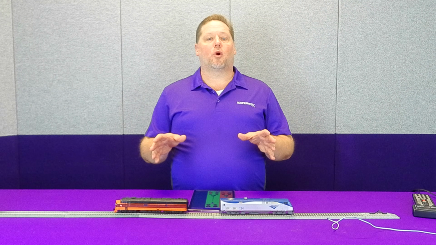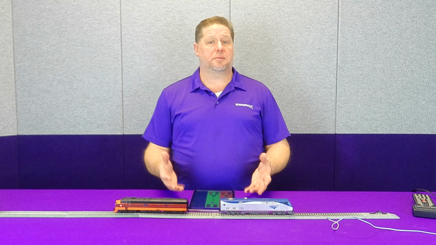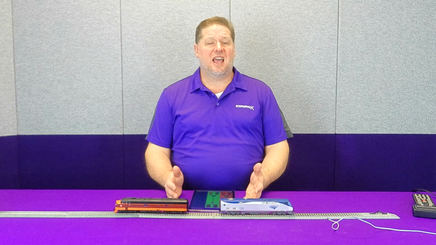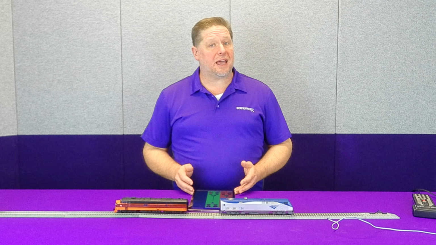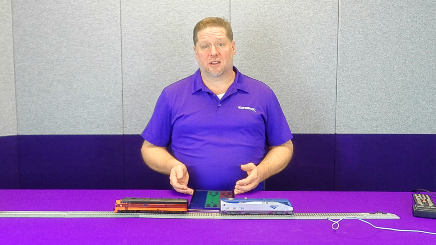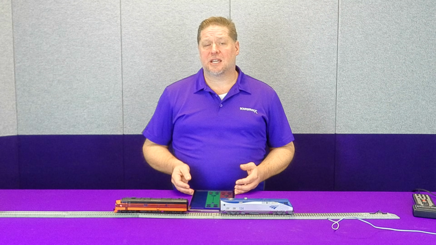Now, one thing I do want to point out is both of these models are equipped with LEDs. So the lighting values I'm going to be giving you are for LEDs. And if you want to know what the purpose of that is, you can check out another video that we've done in the past about LED compensation.